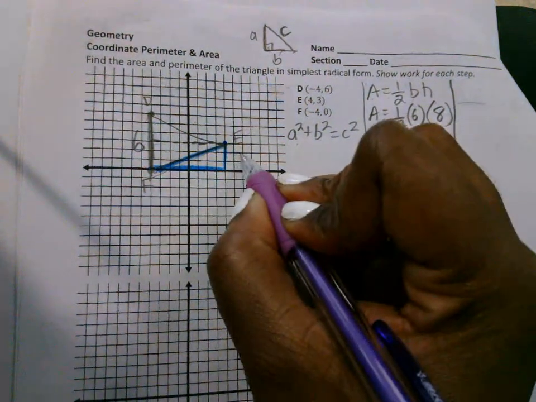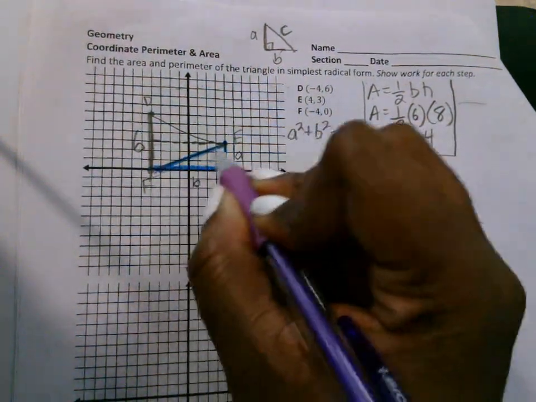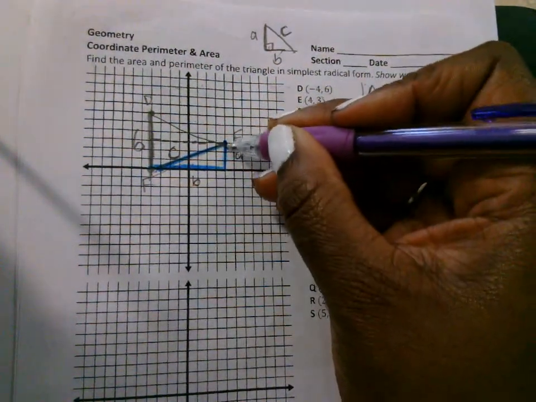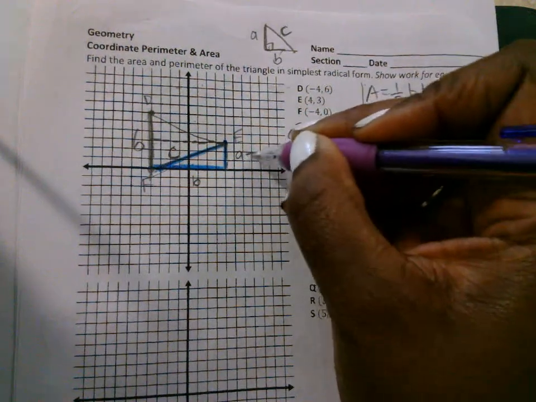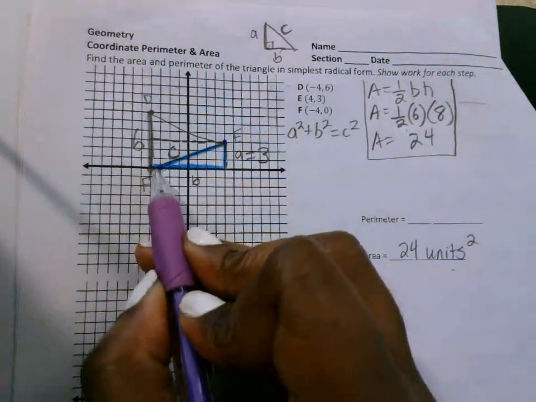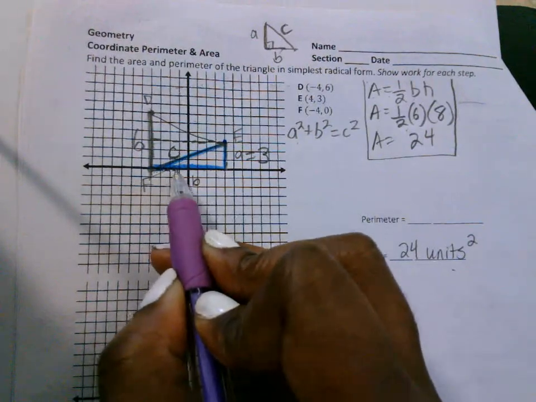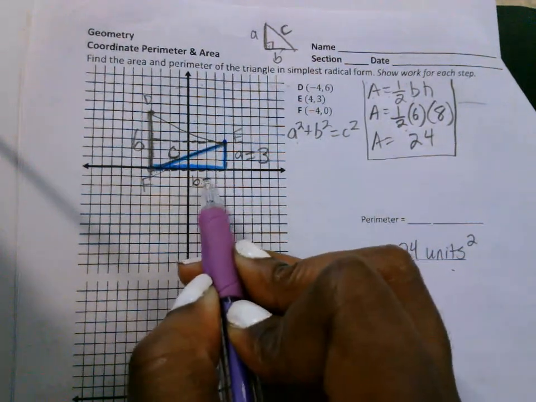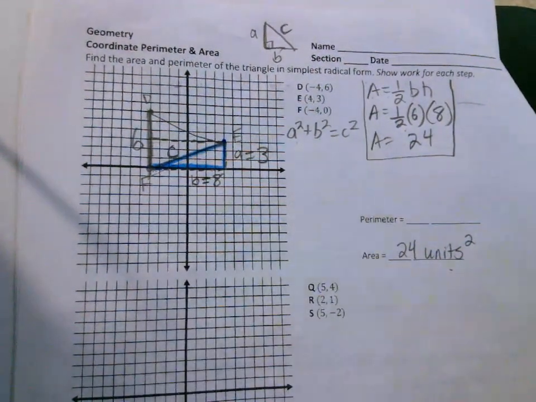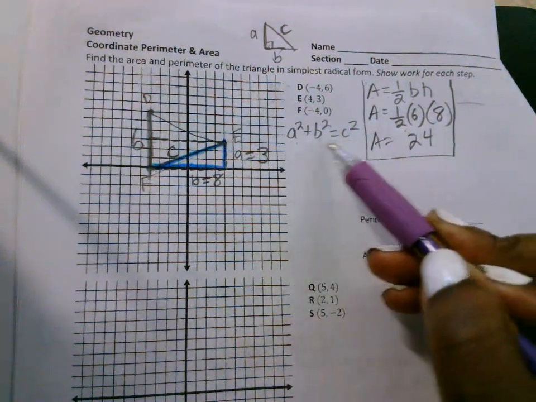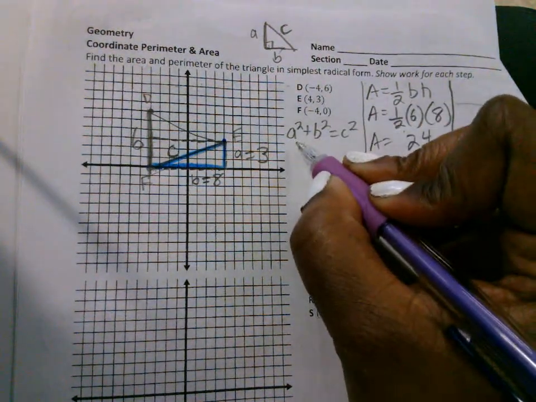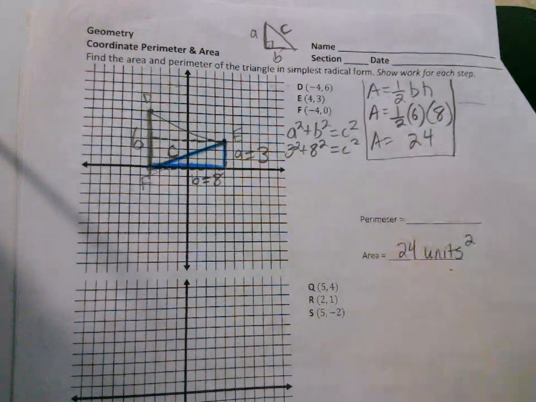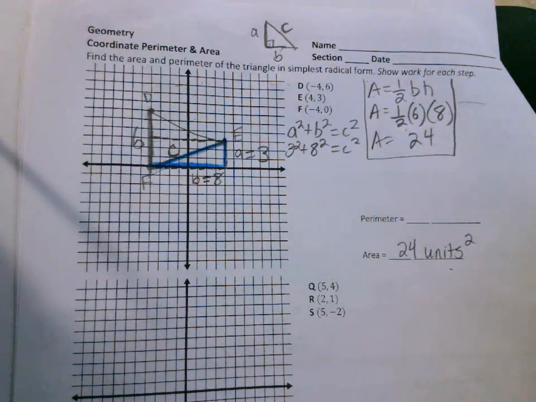So I can count my A, I can count my B, but the slanted side C is the side that I'm missing. So my A here is 1, 2, 3. My B here is 1, 2, 3, 4, 5, 6, 7, and 8. So now I'm going to substitute A and B into the formula, Pythagorean theorem. A is 3, B is 8. Okay, so I just substitute.